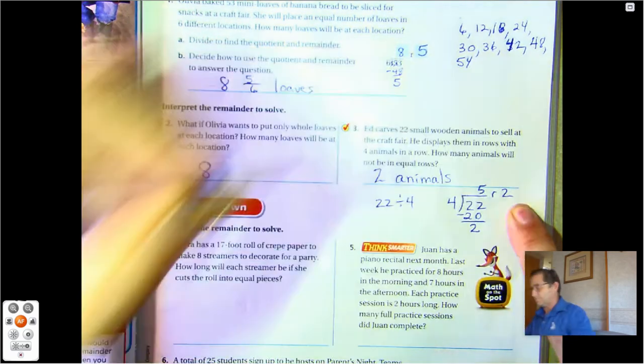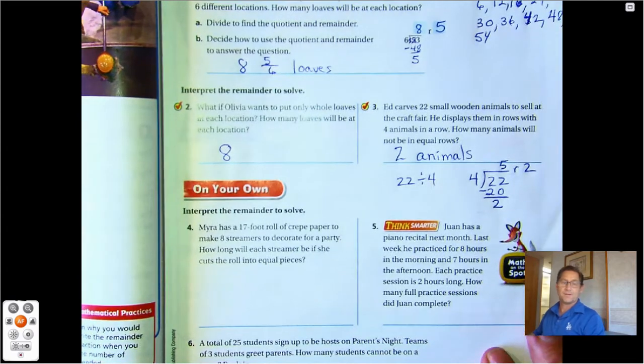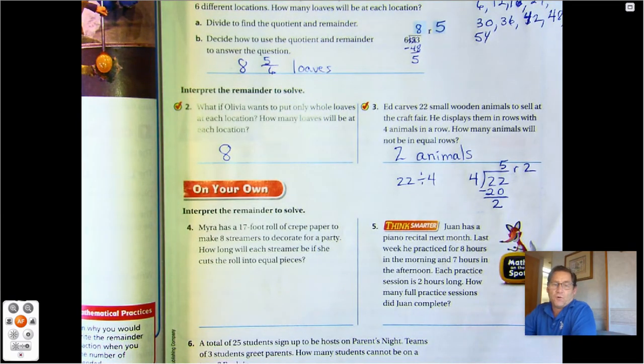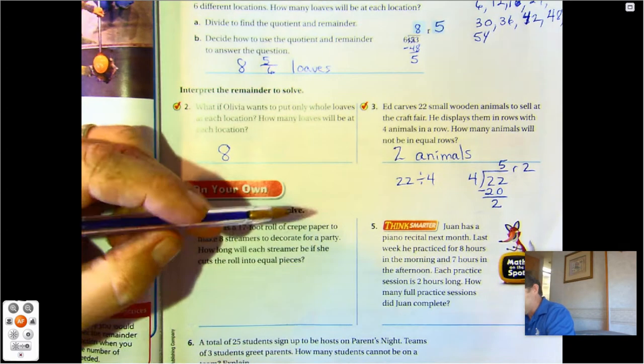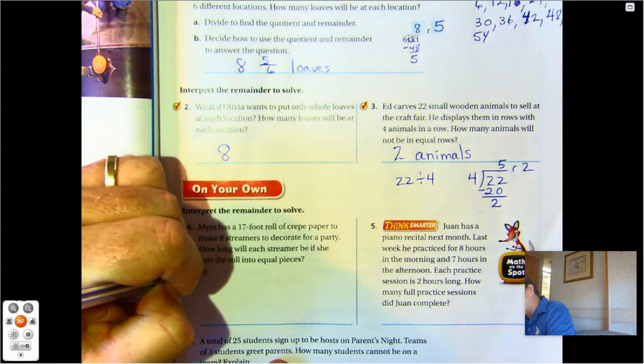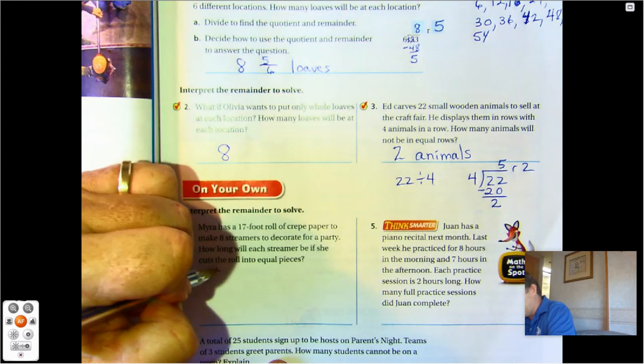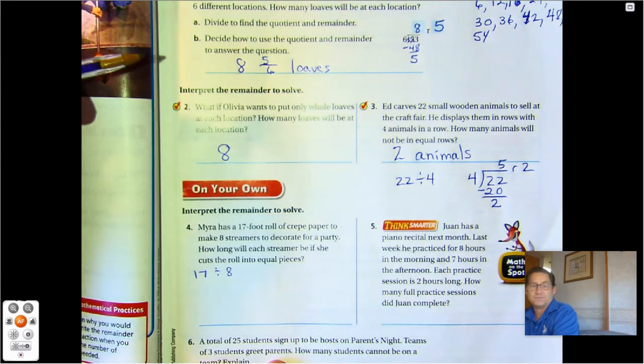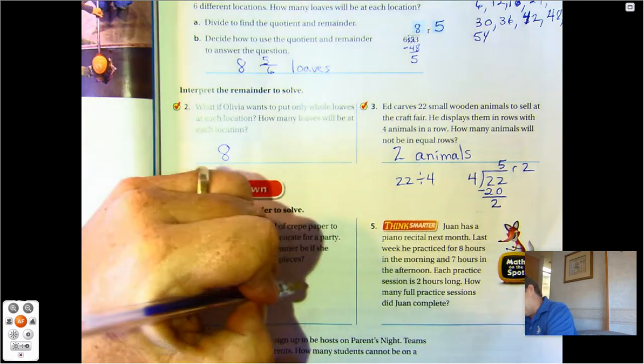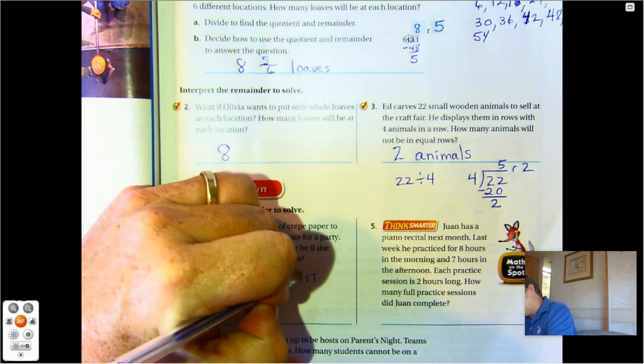Number 4. Myra has a 17-foot roll of crepe paper to make 8 streamers to decorate for a party. How long will each streamer be if she cuts the roll into equal pieces? Okay, so our problem is 17. That's how much we got to share with 8 streamers. So 17 divided by 8.